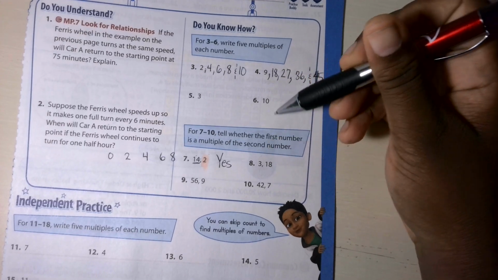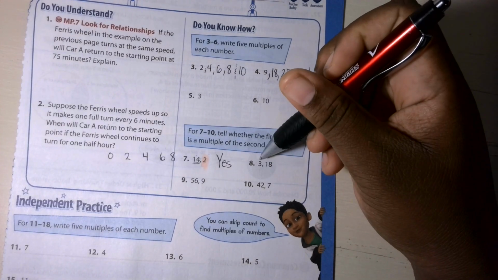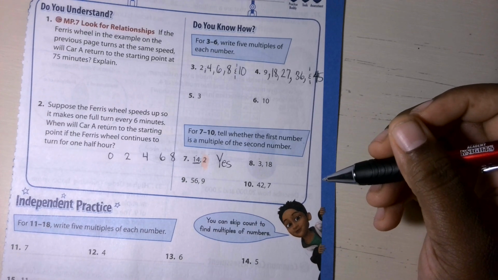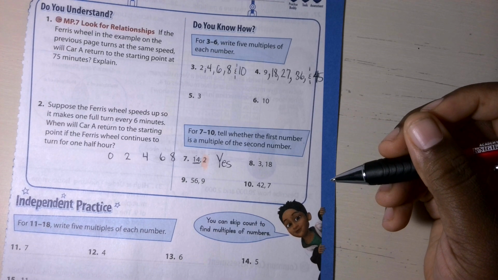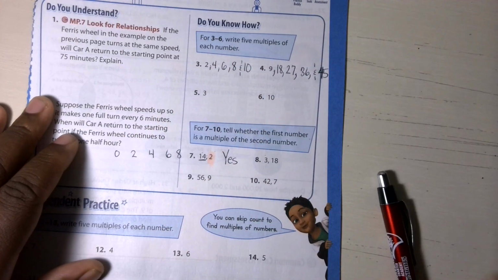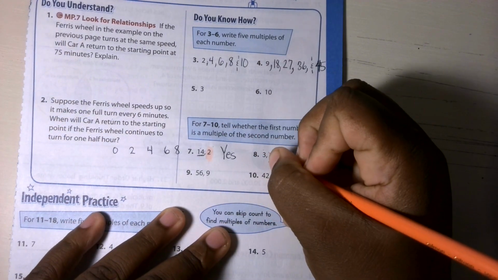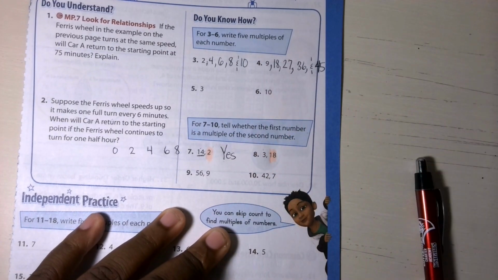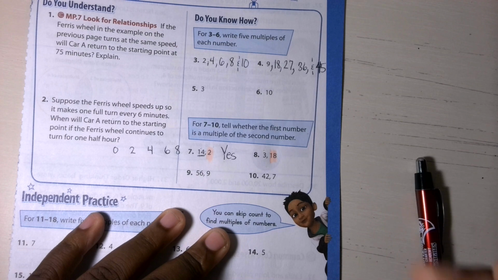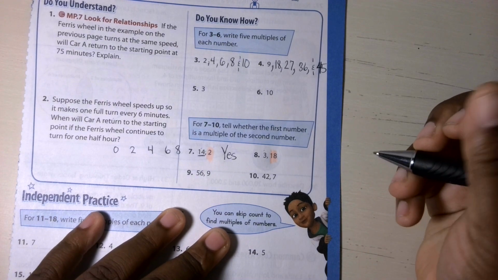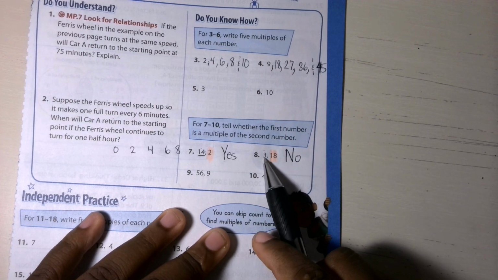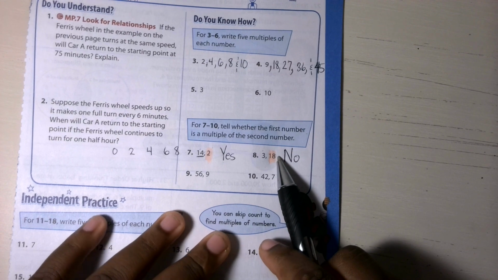Tell whether the first number is a multiple of the second number. So is 3 a multiple of 18? If I counted by 18, if I looked at a multiples map for 18, would I see the number 3? 18, 36, 54, all those numbers are way, way bigger than 3. And so, no, 3 is not a multiple of 18.